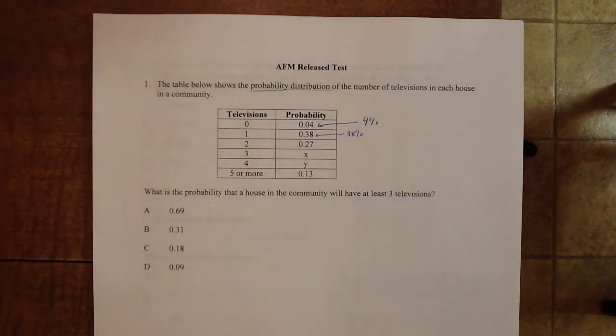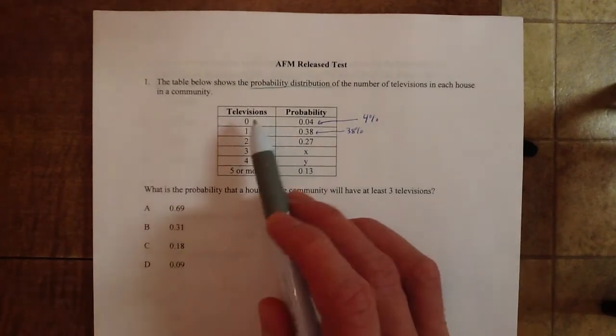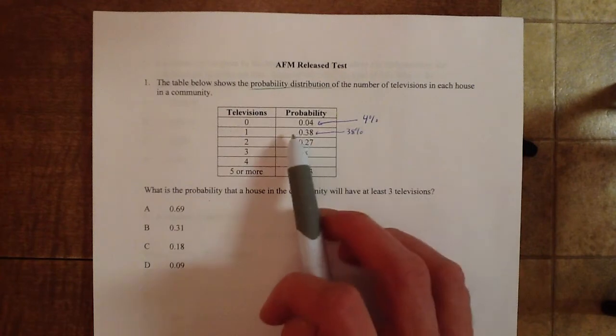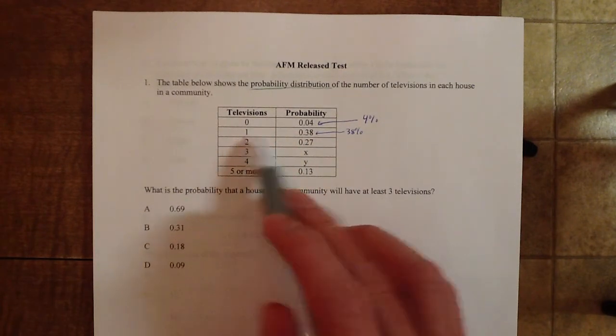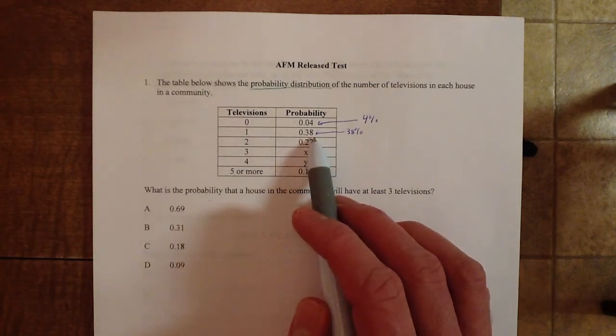Let me clarify one major thing. I've already underlined it on here, and it's probability distribution. It basically tells us the percent of something happening, or the probability of something happening. So the probability of randomly selecting a household that has 0 televisions would be 4%. Notice I moved the decimal over 2 places. Or the probability of randomly selecting a household that has 1 would be 38%.